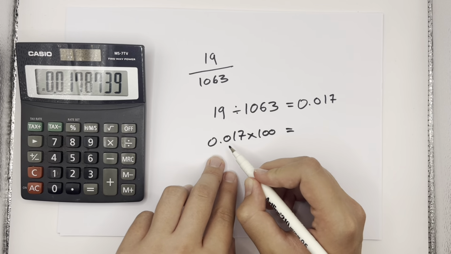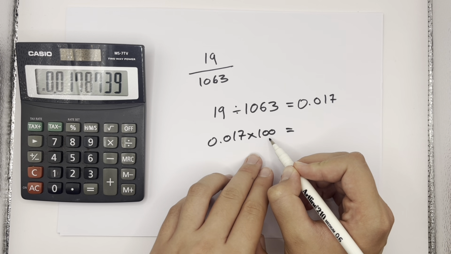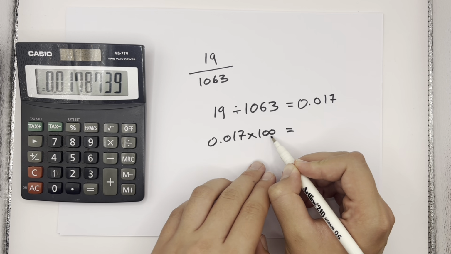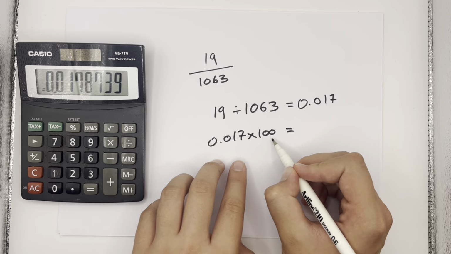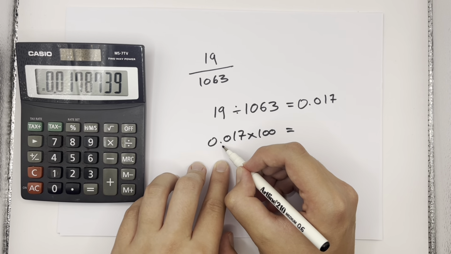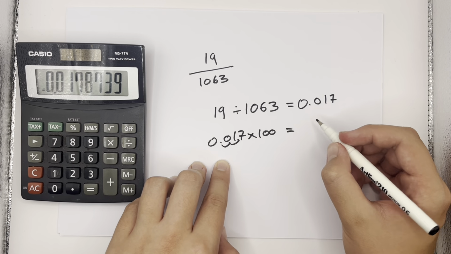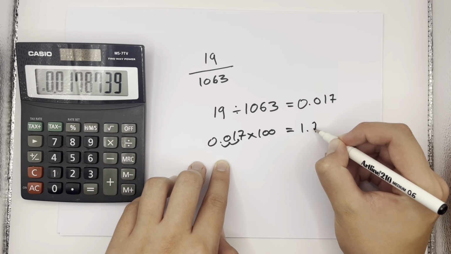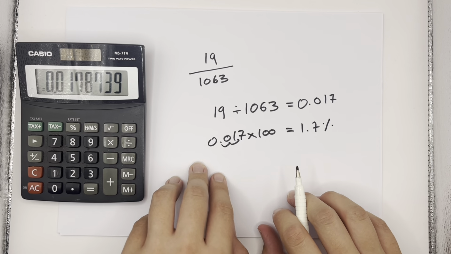It's just because this is a multiple of 10, for every 0, you can just bring the decimal place down. So we've got 2 zeros, so we bring the decimal place down 2. So we bring 1, 2. What do we get? Well, we get 1.7%. Just like that.